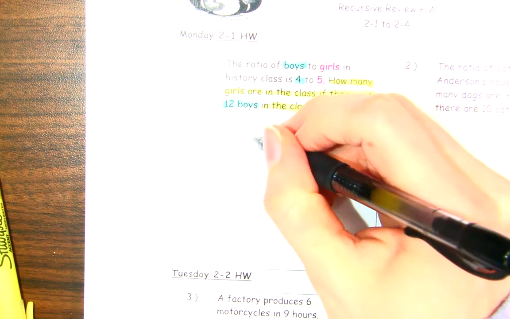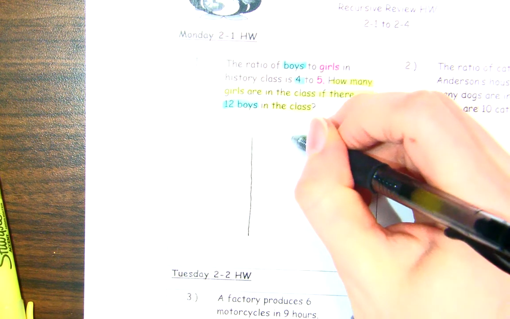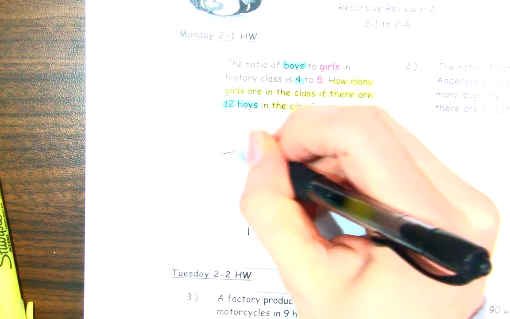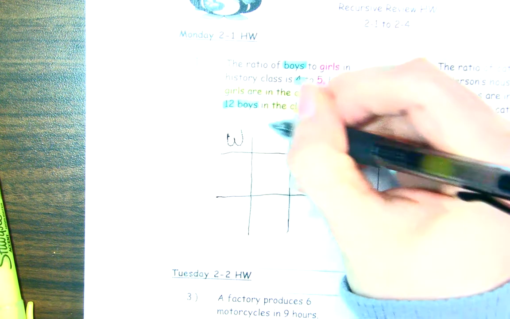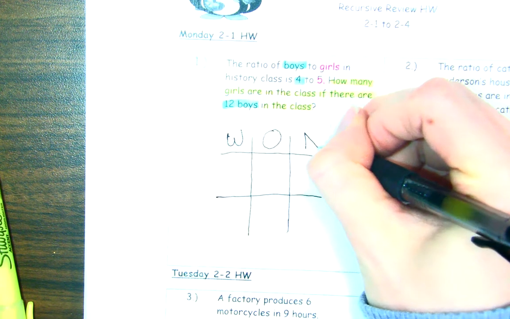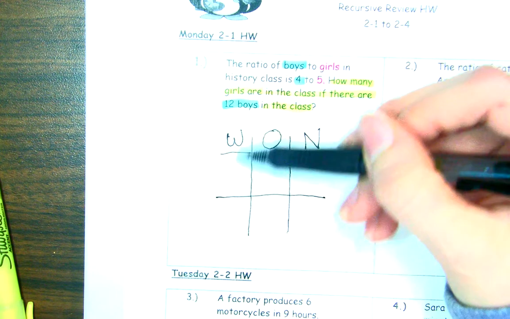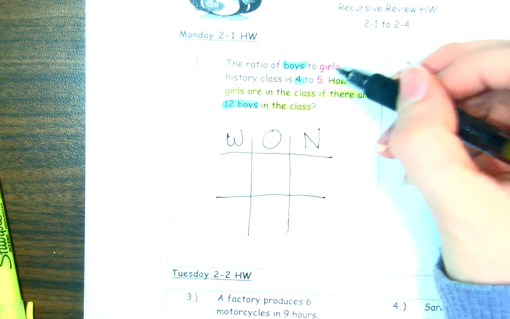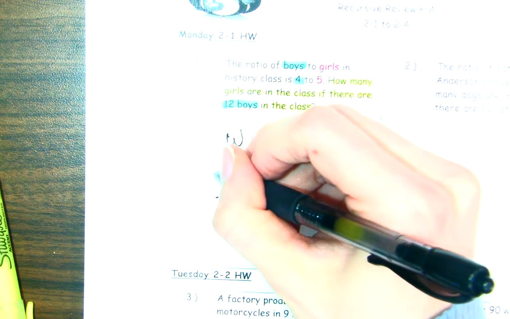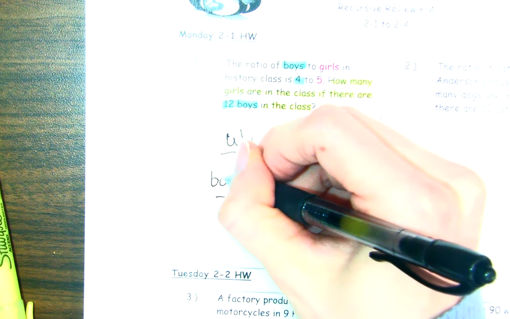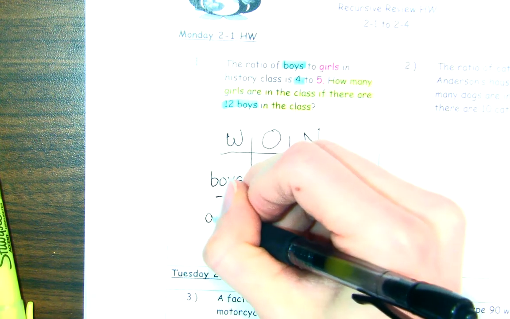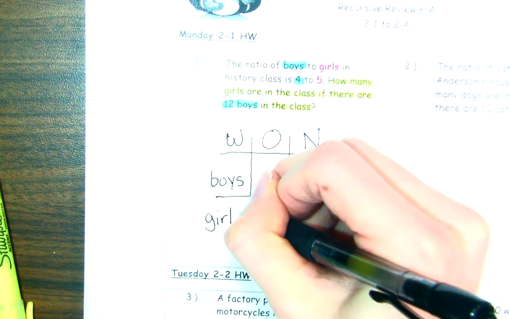All right, so now I'm going to set up my ones table because I'm making a comparison. And I need my words, my original ratio, and then now my new ratio. So my words, which are my labels, what I'm comparing is boys to girls. So I'm going to write boys in my first box, and then I'm going to write girls in my second box.